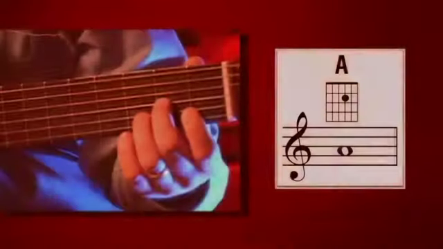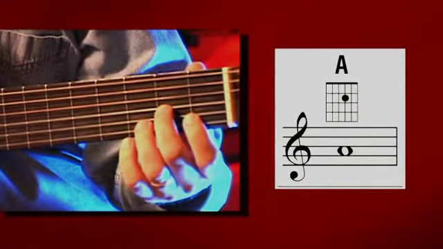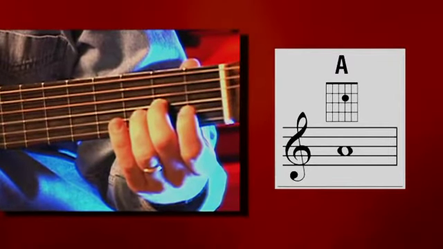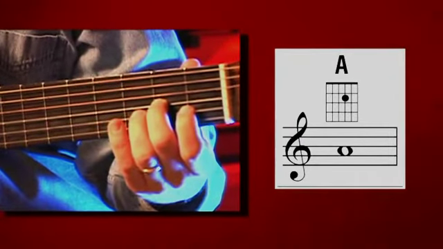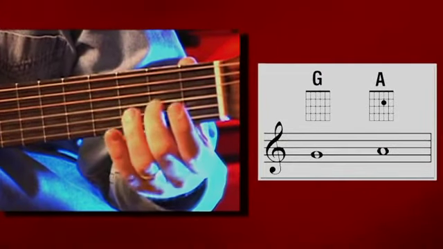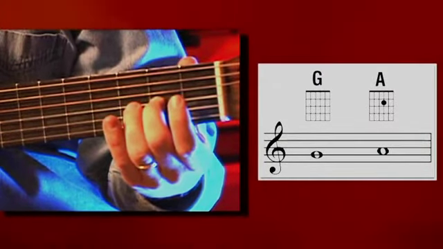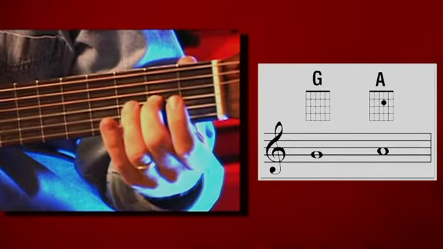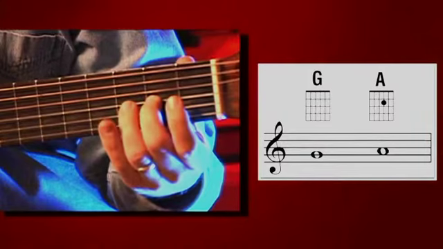This is our first second finger note we've had. This is an A, second space up. Make sure you're fretting the note nice and close to that fret, not on the fret, right back. So we have G, and we have A. You play with me, G, and now A. Very good.